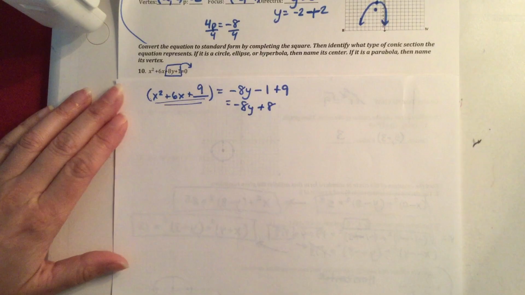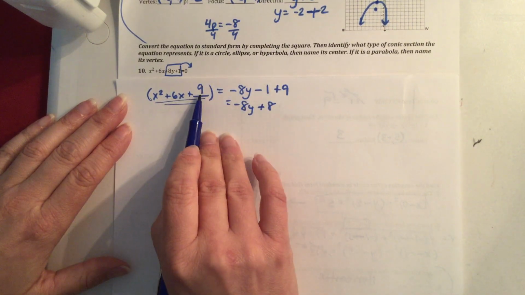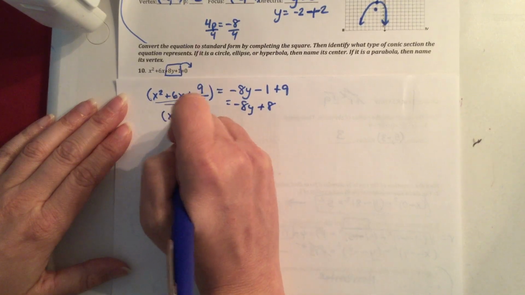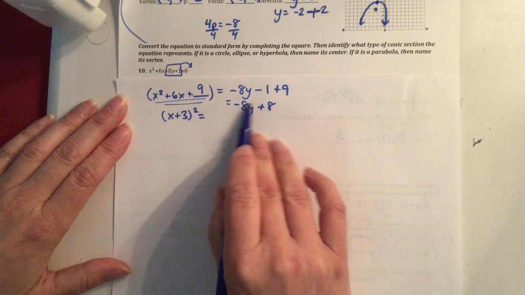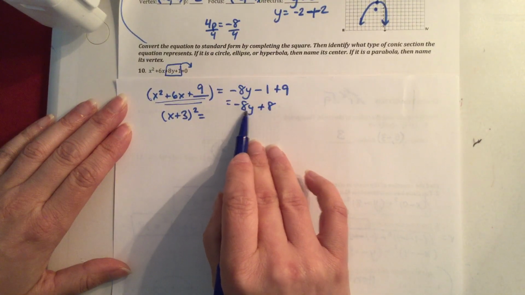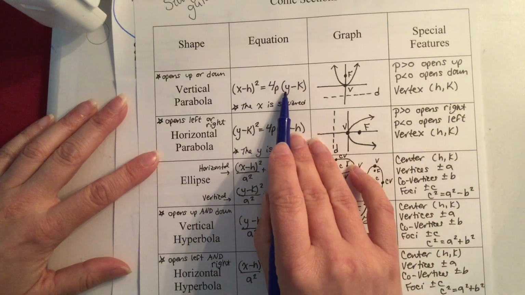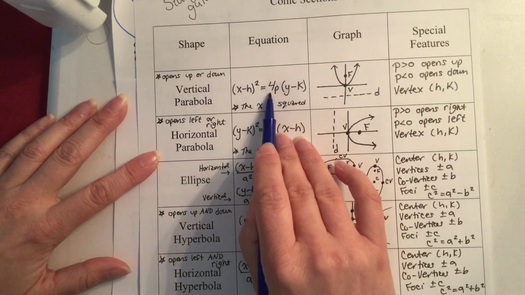I can factor this. That's what completing the square allows us to do. Two numbers that are the same number that multiply to 9 and add to 6, well, that's 3 and 3. So this is x plus 3 squared equals. Now, you do not want a number in front of your y. If you look at my parabolas, I can have y minus a value in parentheses, but I do need whatever they have in common to come out.